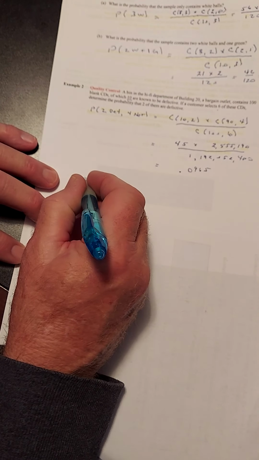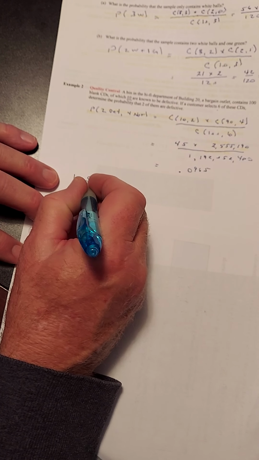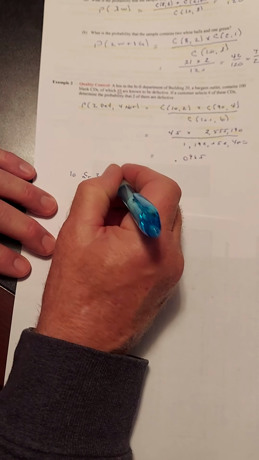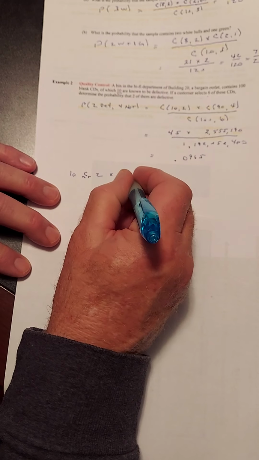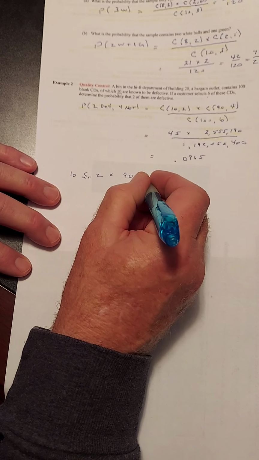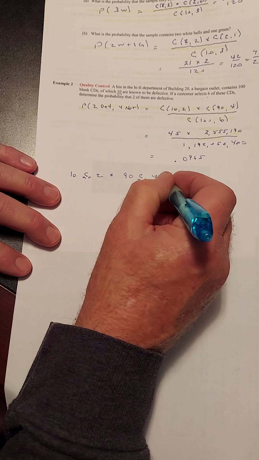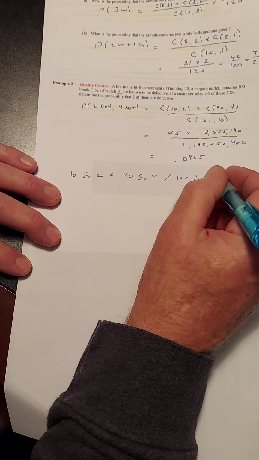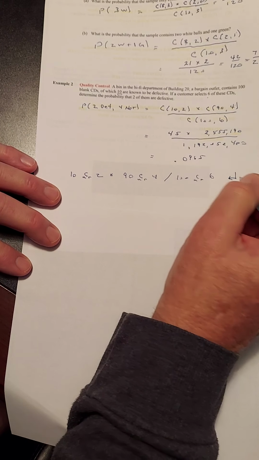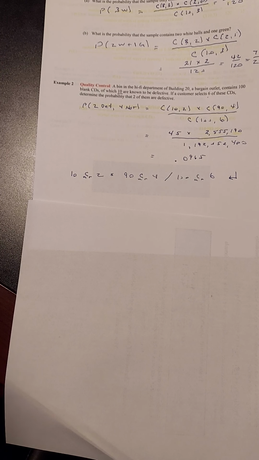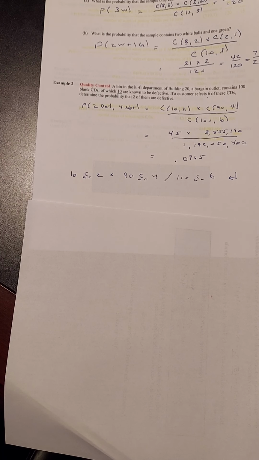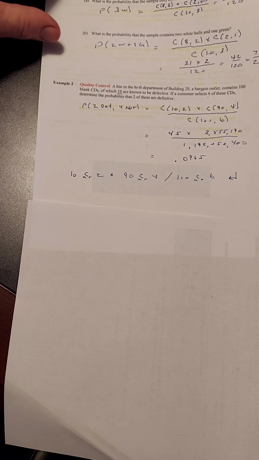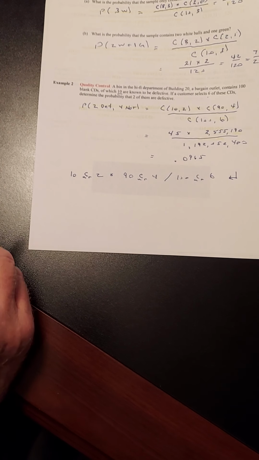If you plug it in, it's going to look like this. You're going to go 10, then the combination, nCr 2. Then times 90 nCr 4, divided by 100 nCr 6, and then hit the enter key. That'll give you your answer all at one time. It'll give you a decimal, not a fraction. So if you run into a problem where the numbers get too big, that's how you get around that. Okay, that's page 2.